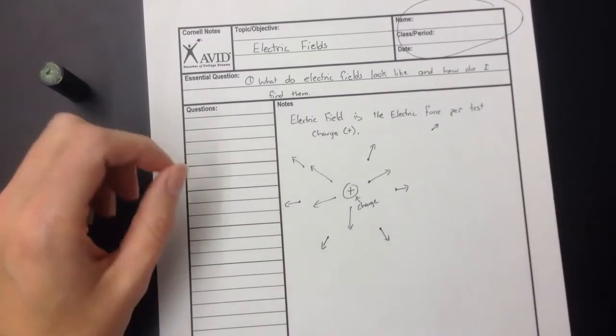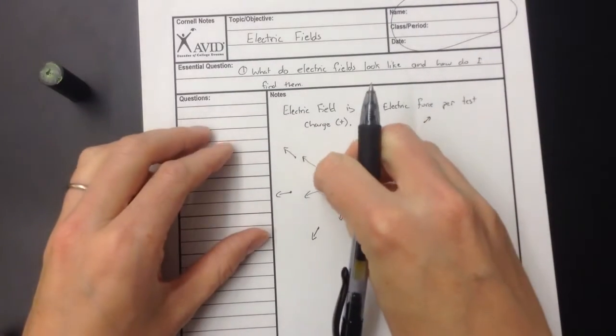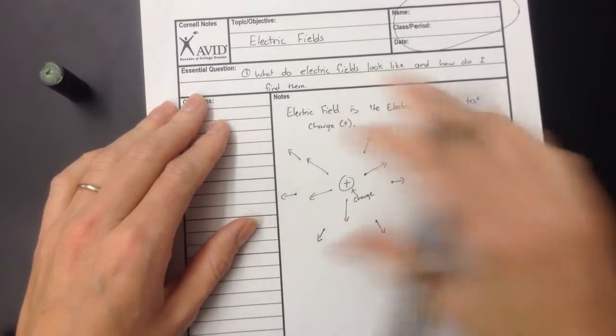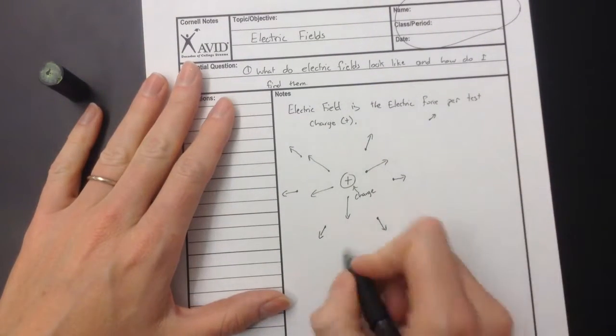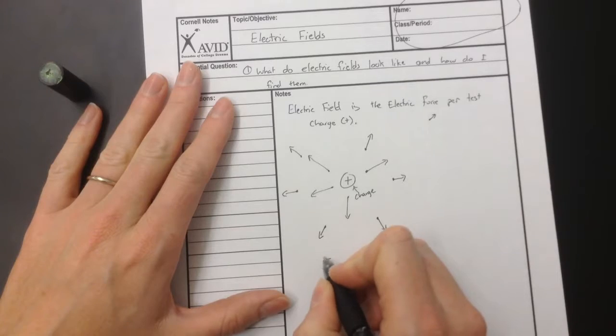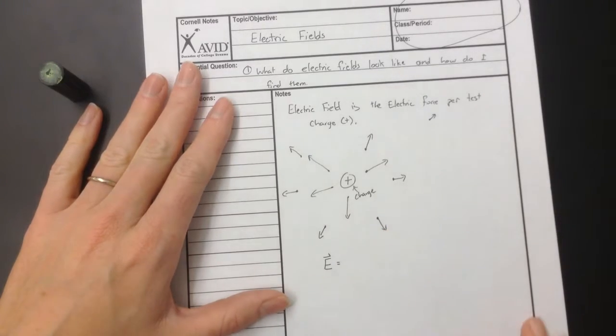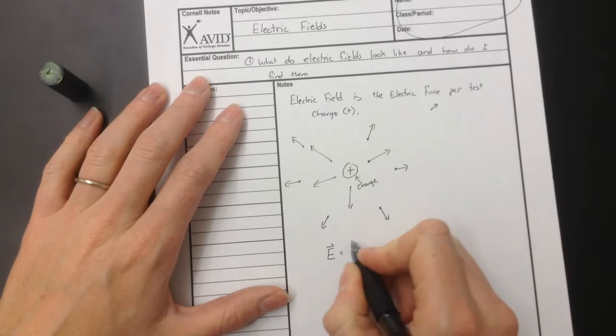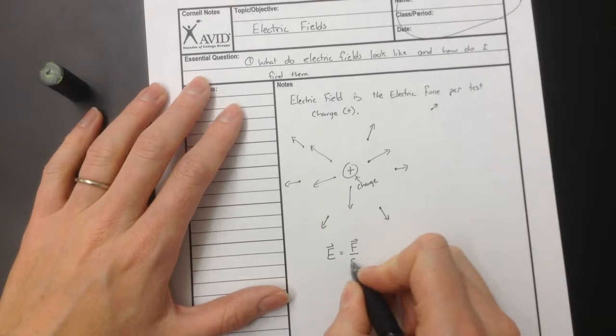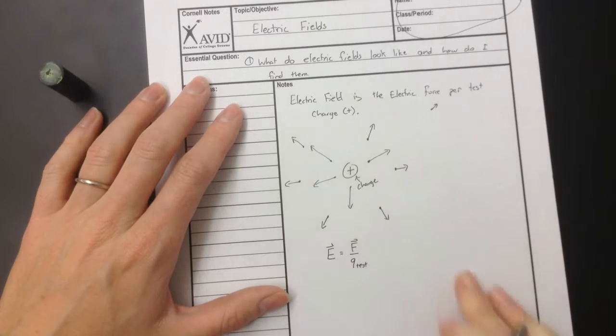Those arrows represent the electric field. So it's stronger in the middle and it gets weaker as you move outward. That is what an electric field looks like. So how do you calculate an electric field? Well, first off, it's a vector quantity, so we put the little arrow on top. And you find it by taking the force and dividing by that test charge, which is usually positive.